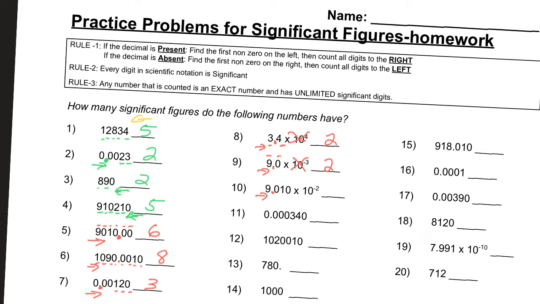Number 10, decimal is present. Start from this side. 9 is your first non-zero number. Count till you run out. 1, 2, 3, 4. 11, decimal is present. Start from this side. Go to the first non-zero number, which is 3. Count till you run out. So there's 3.